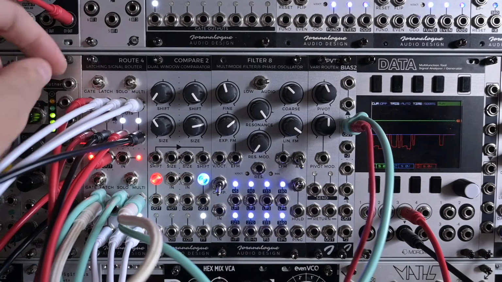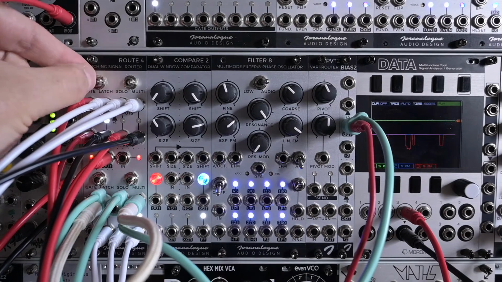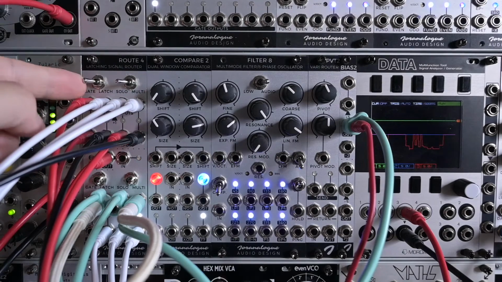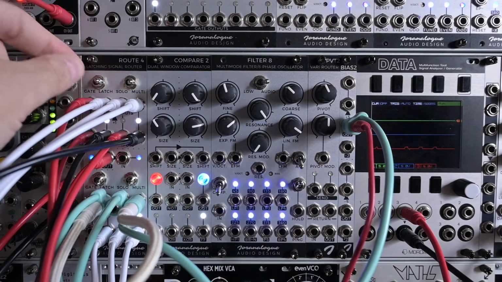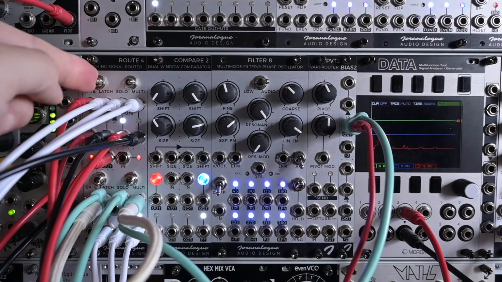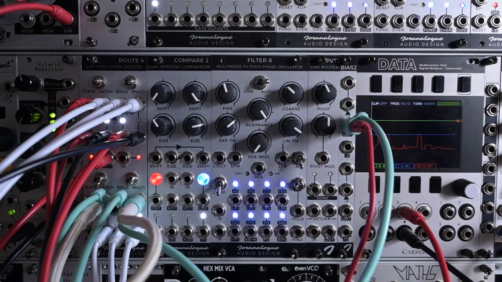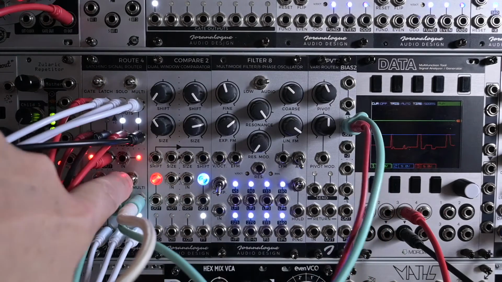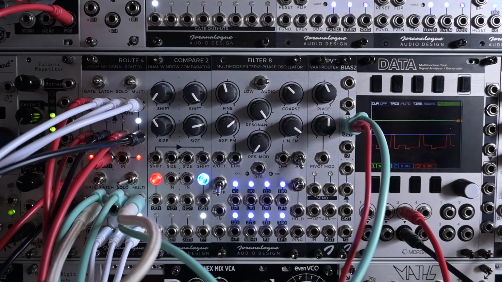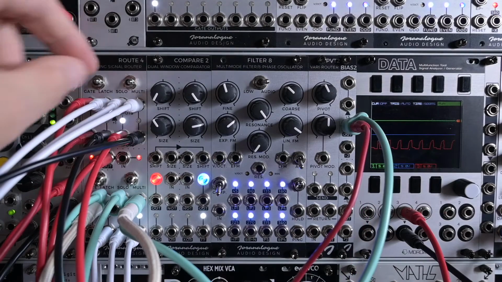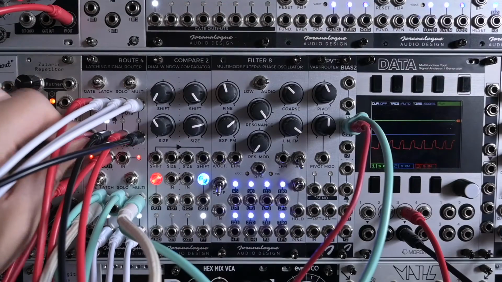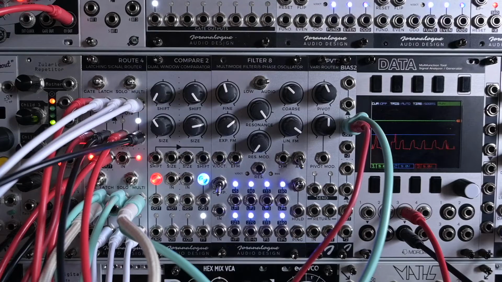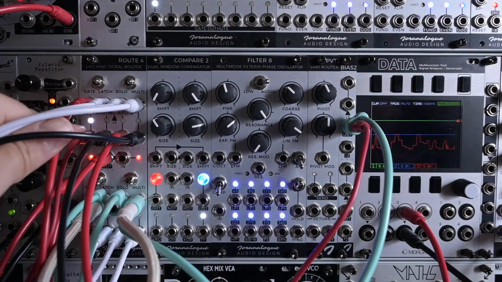So switching this to latch is not very interesting. Ooh, this sounds like my cell phone vibrating. Now what if I switch this to solo here on the bottom? The weird thing here is that this first one, for some reason, went dark.